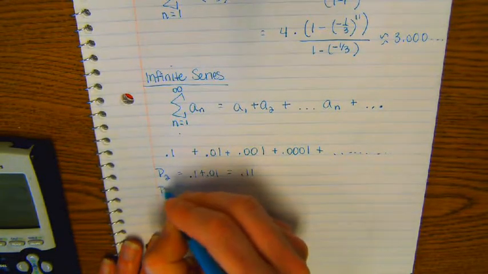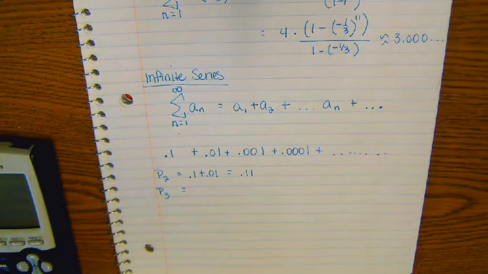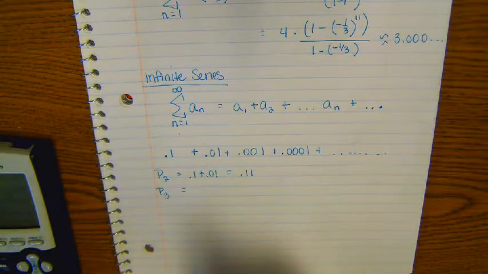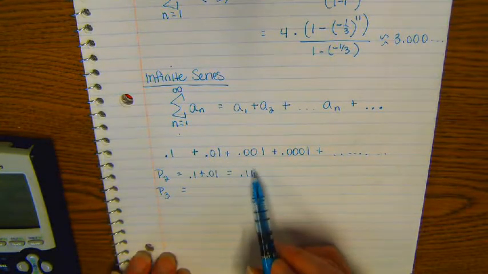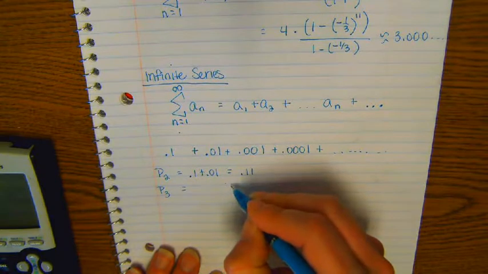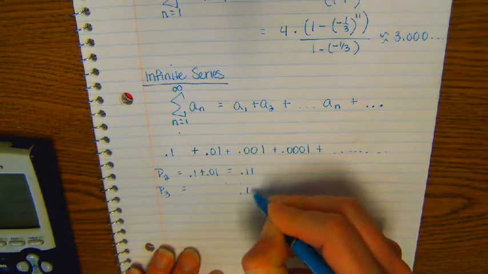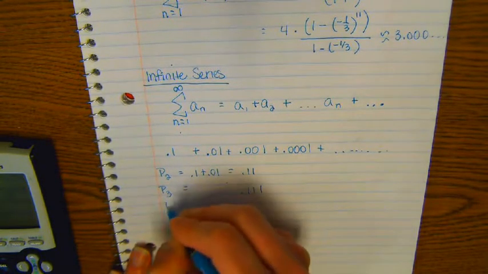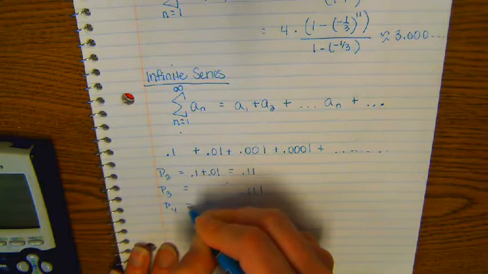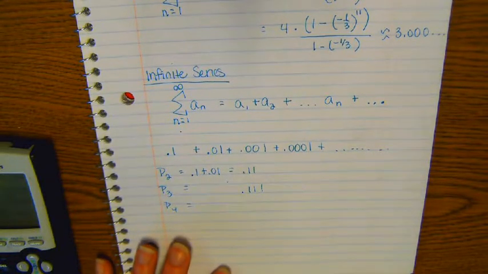Okay. How about the third partial sum? The third partial sum is, what if I just added the first 3 things together? 0.1 plus 0.01 plus 0.001, what would you get? Okay, now let's do the fourth partial sum. What's the fourth partial sum?